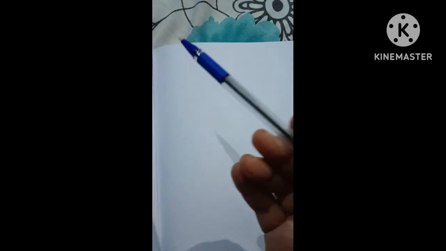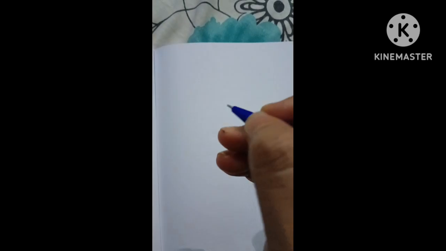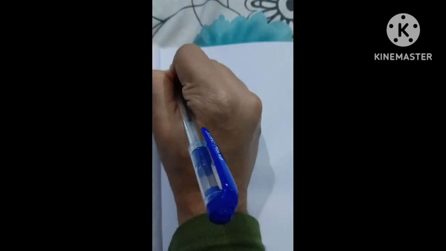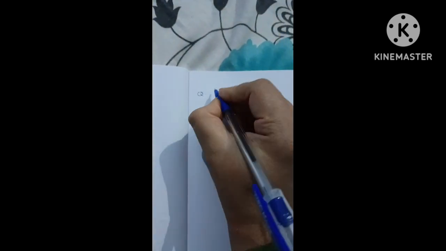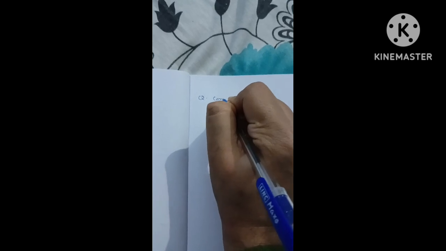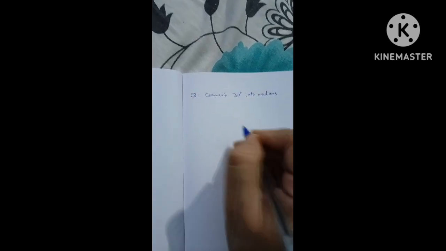Now let's understand how to convert an angle from degree to radian measures. Suppose we want to convert 30 degree into radians.